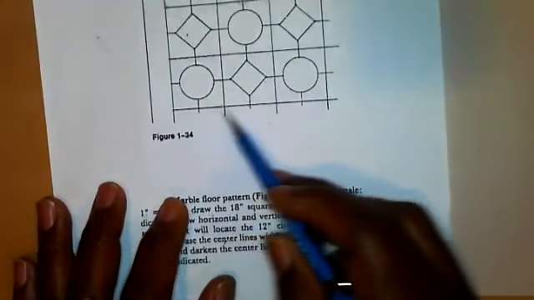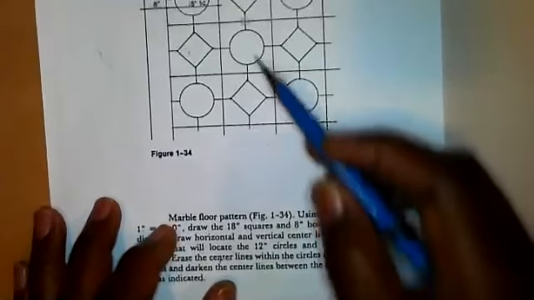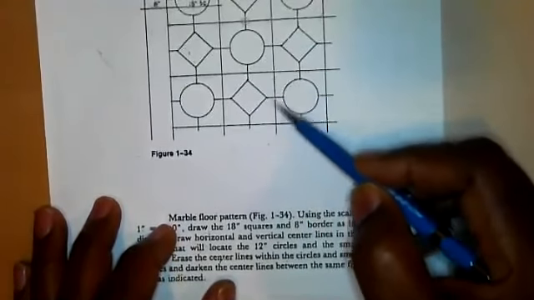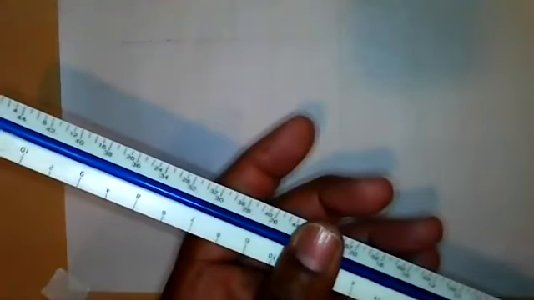So now what I want to do is make this horizontal line and this horizontal line. I already have that one, so I'm going to measure down again, 1'6" to that one, 1'6" to that one. Okay, 1" scale.